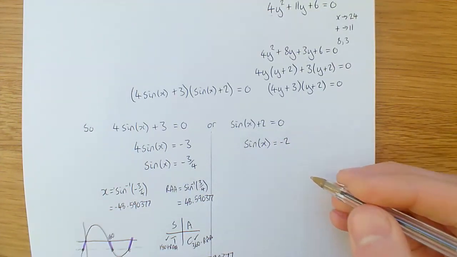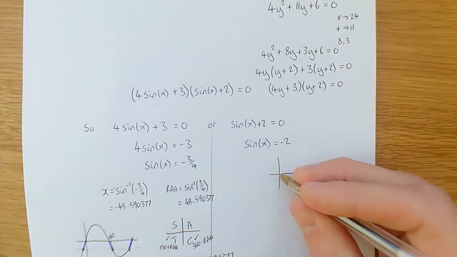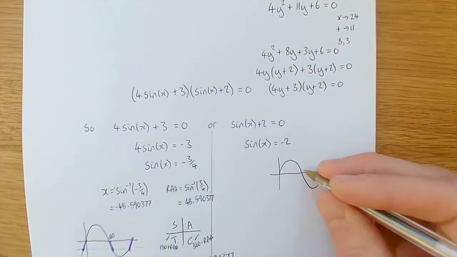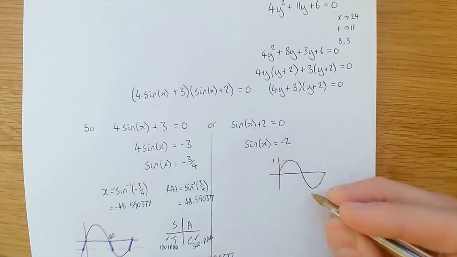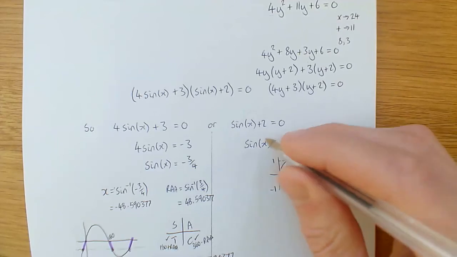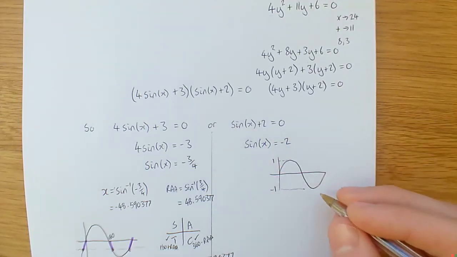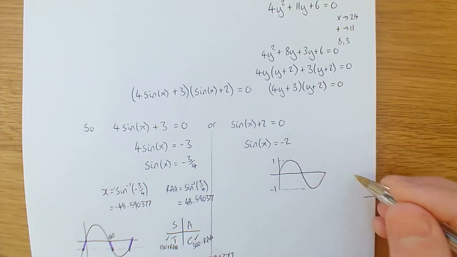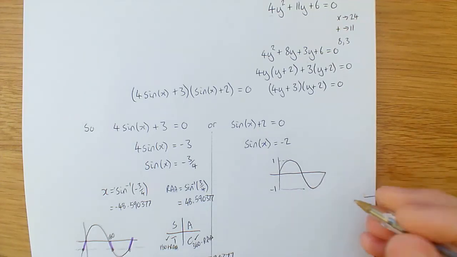This runs into a problem. Now, let's see why. And this gives us a bit of a general thing to watch out for. If I look at this graph, the top here is at 1. The lowest point here is at minus 1. So this sine of x equals minus 2 can't exist. There are no angles we can put into the sine function that are going to give us minus 2 out, because the smallest we can ever get to is minus 1.